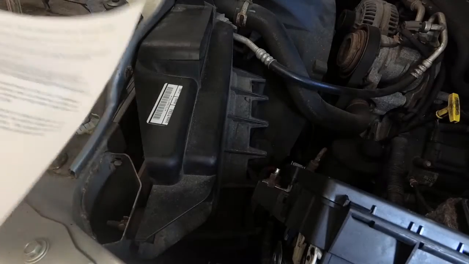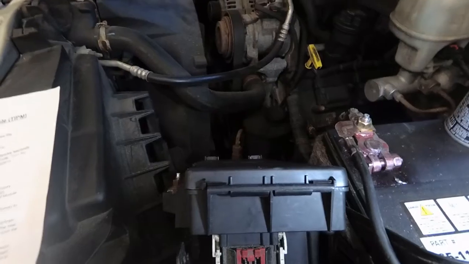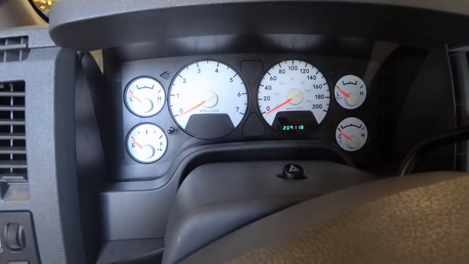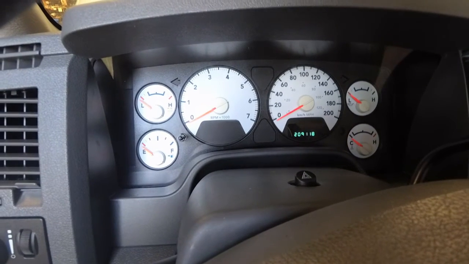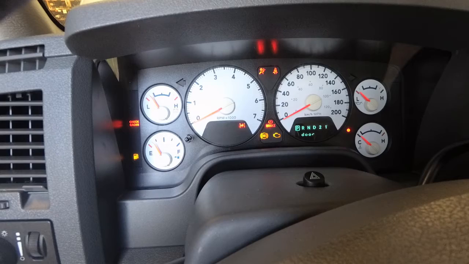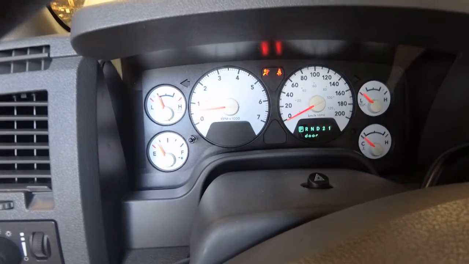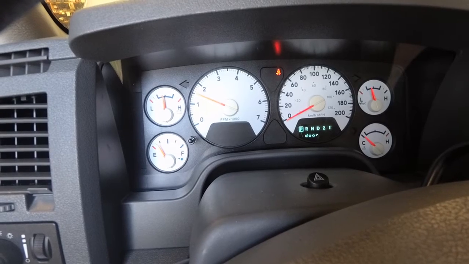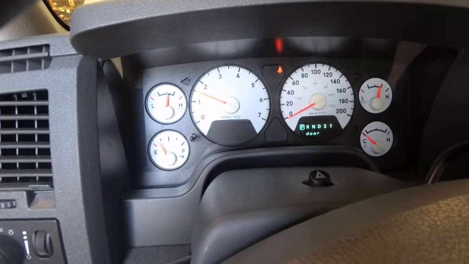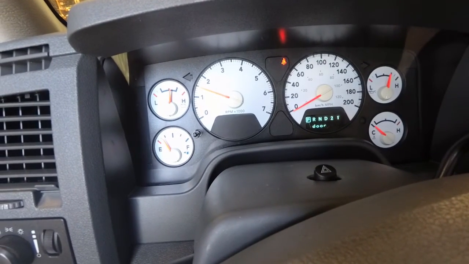The battery's hooked up. Module's installed here. I'm going to turn the key on for 12 seconds. So the moment of truth. I've turned the key on for 12 seconds, off for 12 seconds. Now I'm turning the key on. Gauges work. Does it start? It's a beautiful thing. No messages on the dash, no warning lights.